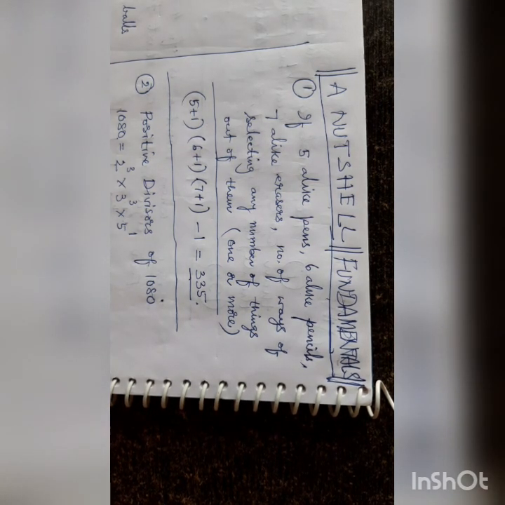5 plus 1. Similarly, 6 plus 1, 7 plus 1. Up to this, okay. What is this minus 1? Because the question is any number of things out of them, no.